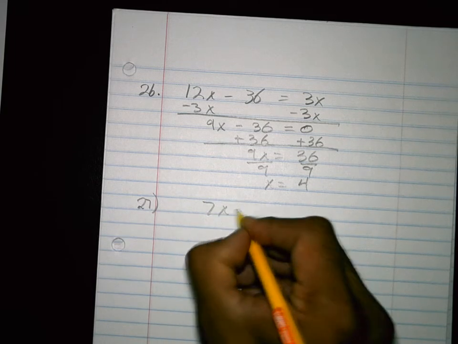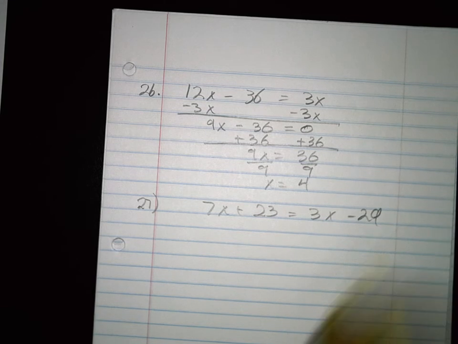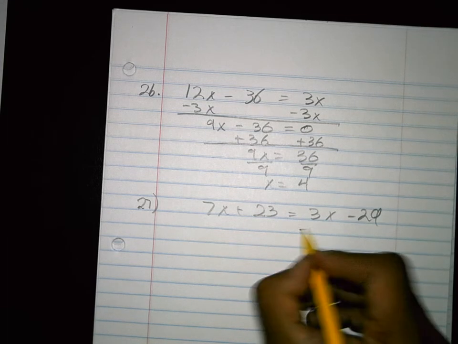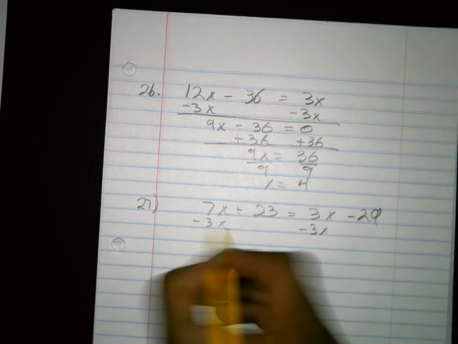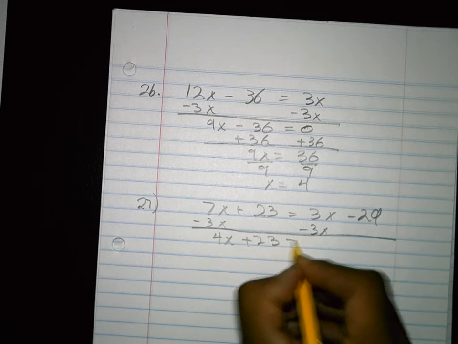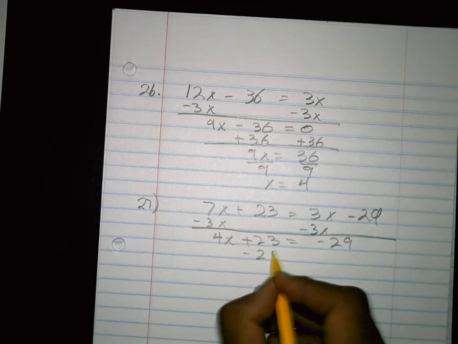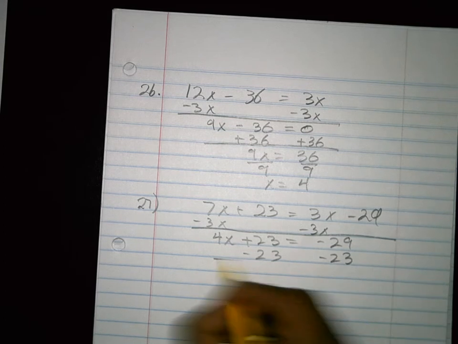27. 7x plus 23 equals 3x minus 29. Okay, so I'm going to move my variables to the left. And I get 4x plus 23 equals negative 29. Subtract 23 from both sides.